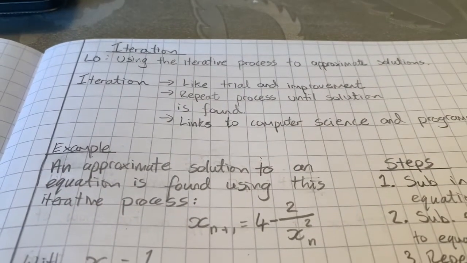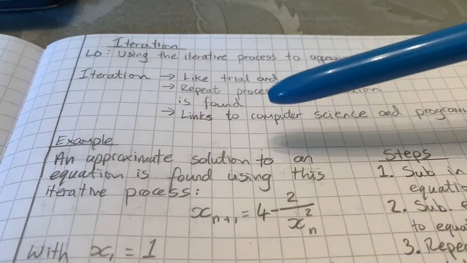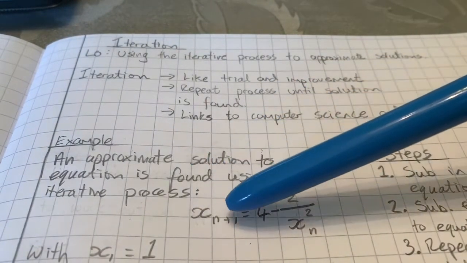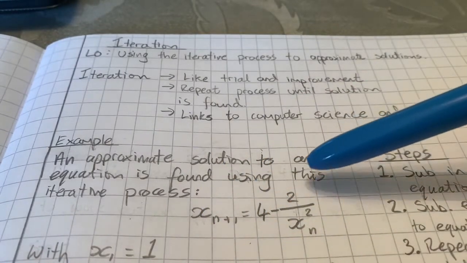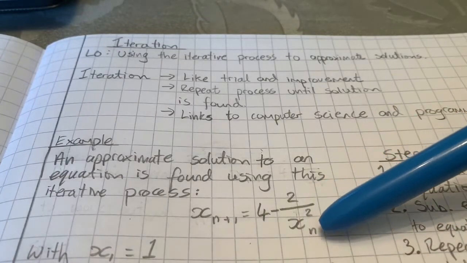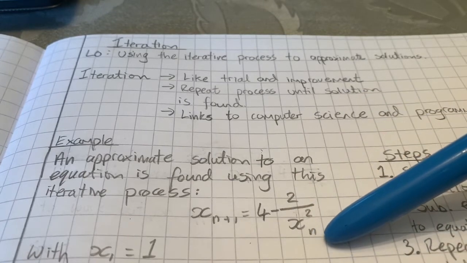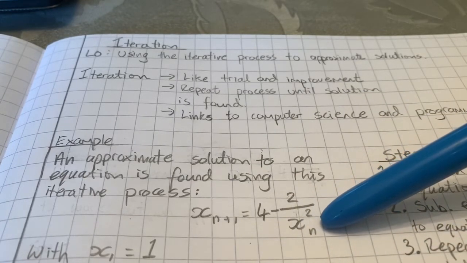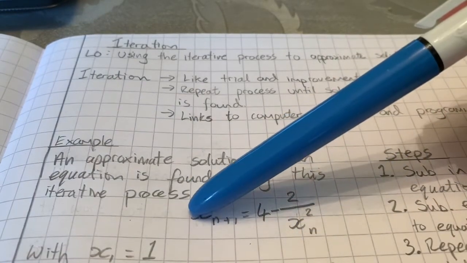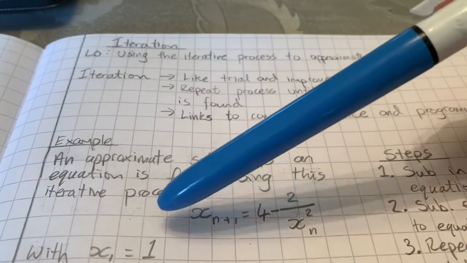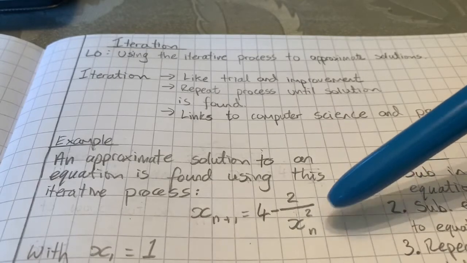Now, it says here, an approximate solution to an equation is found using this iterative process. So we've got x_(n+1) equals 4 minus 2 over x_n squared. Now, this n and n plus 1, so you understand the notation, that will be whatever you're inputting in this equation. So you'll input your number there and then you get your solution, which will be the n plus 1. Now, when you go the next time round, you input that to there then. So this is how it works.